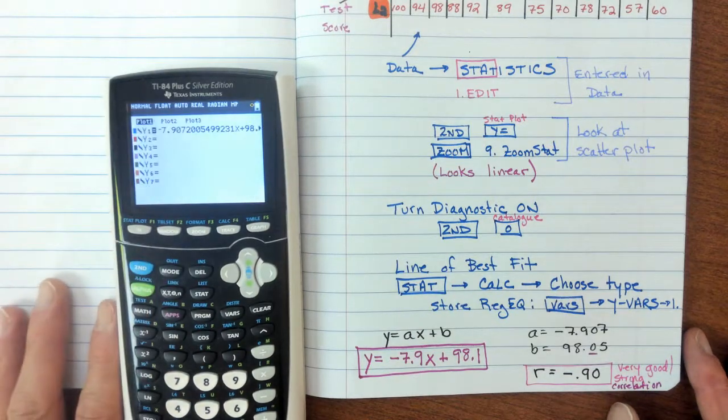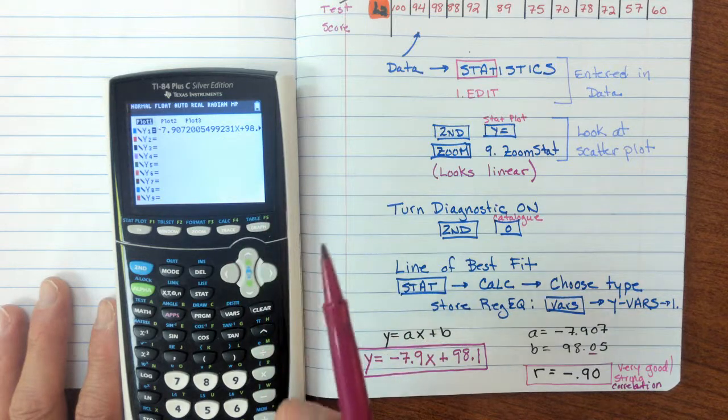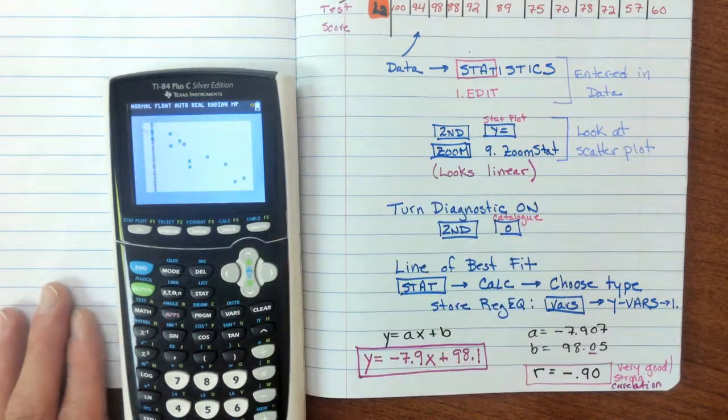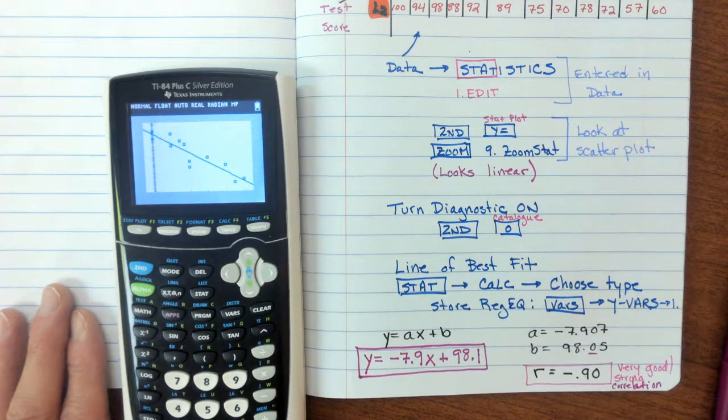If you look in your y equals, you will see the equations there, but I don't want all those numbers because they're meaningless. And the other thing that we have done when we put our y variable is it actually draws the line of best fit for us.